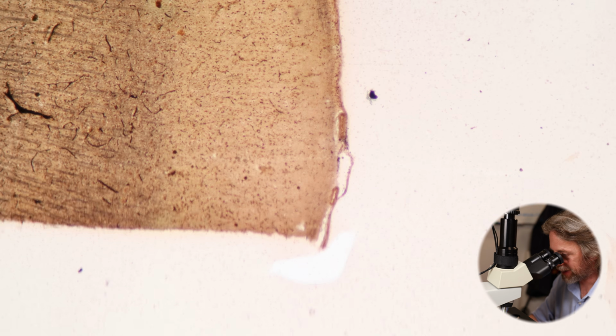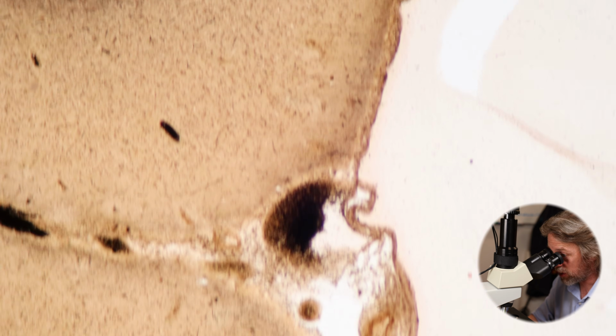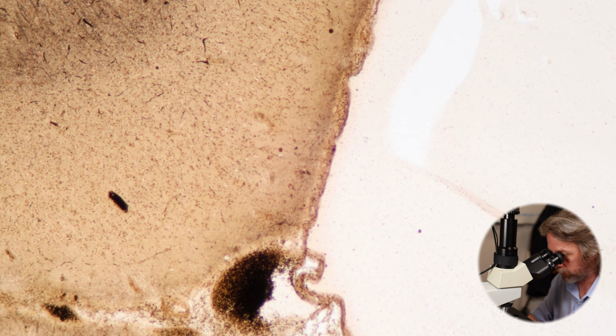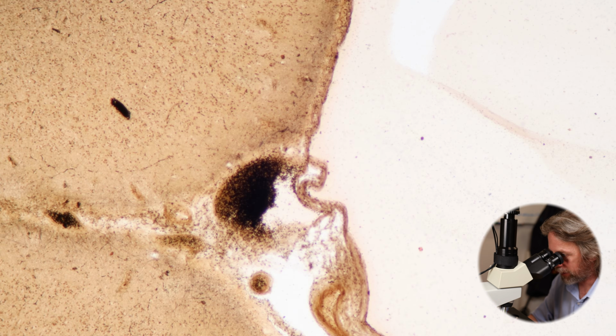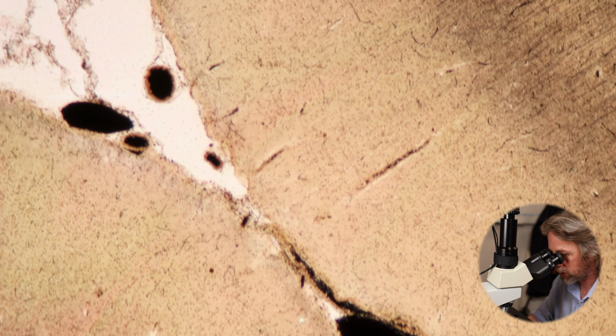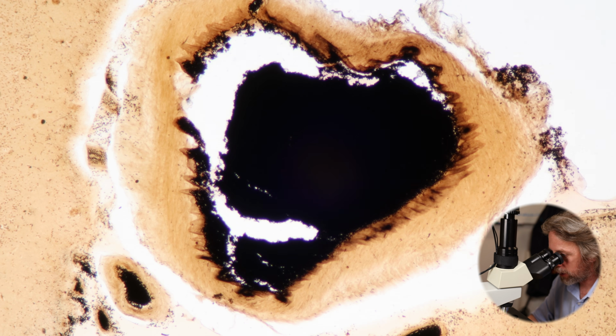If I go down here, we're looking at the surface of the brain. See, there's a cut edge. So that's a square edge where the tissue was cut from the brain. Again, I've no idea what brain this is from. So that there, if that's the surface, then that is a sulcus. All right? So that's a gap between the gyri. And we're seeing some blood vessels in there.